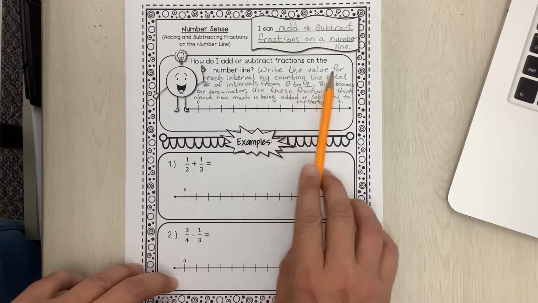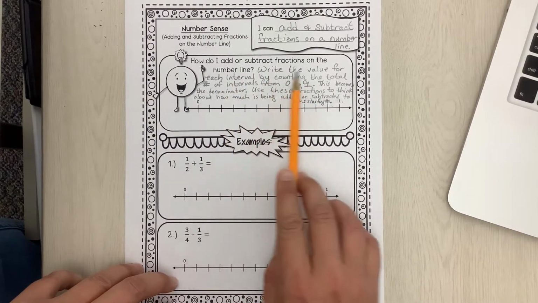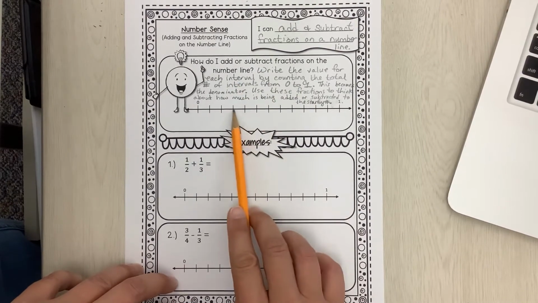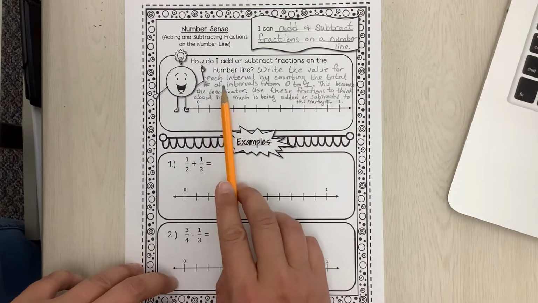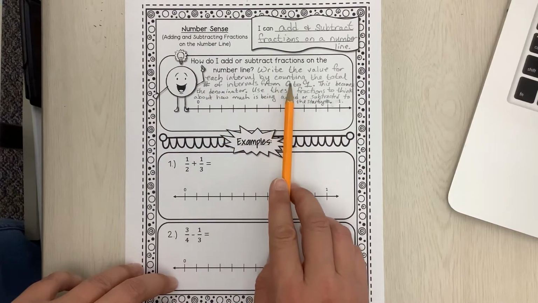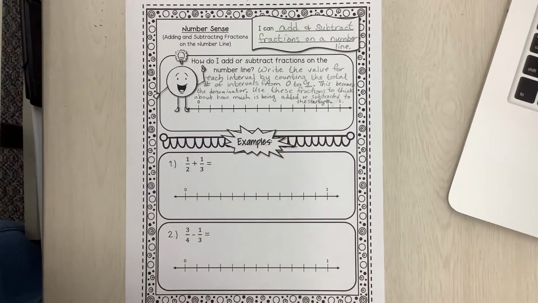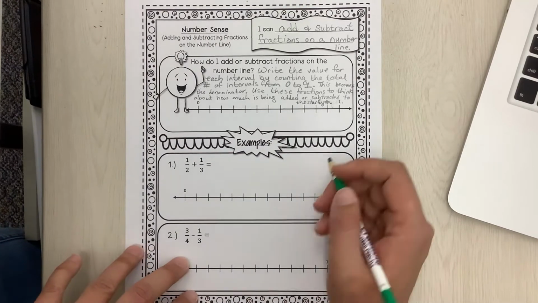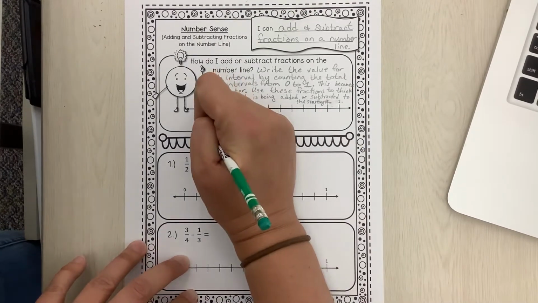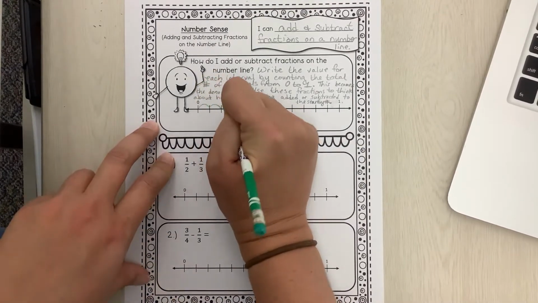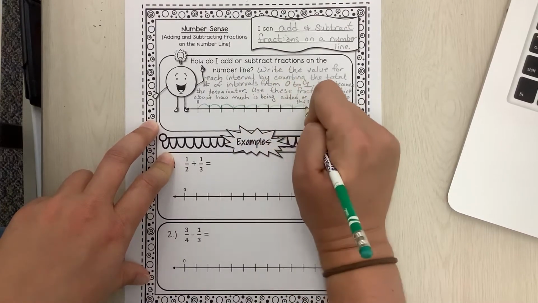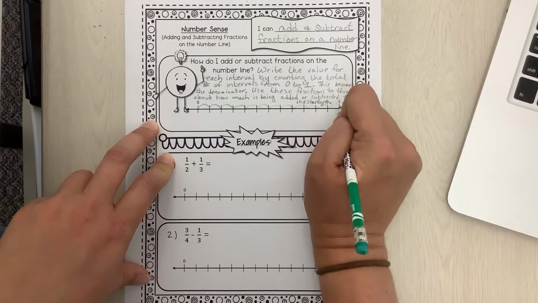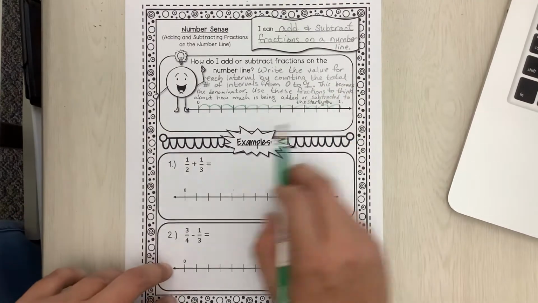We're going to write the value for each interval. Remember, intervals are like the spaces between each line, by counting the total number of intervals from 0 to 1. Let's do that one first. So from 0 to 1, let's make hills. 1, 2, 3, 4, 5, 6, 7, 8, 9, 10, 11, 12. So we had 12 hills, okay?